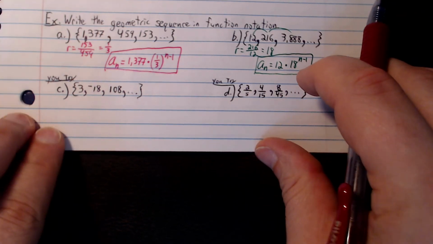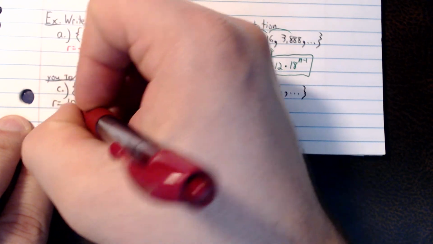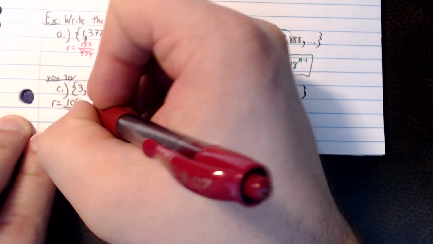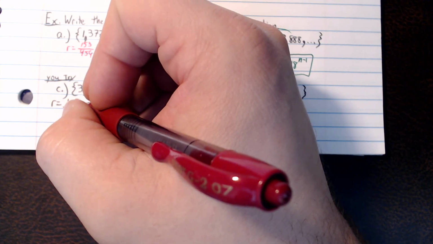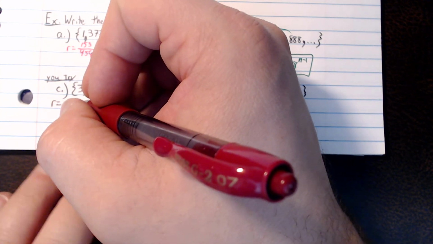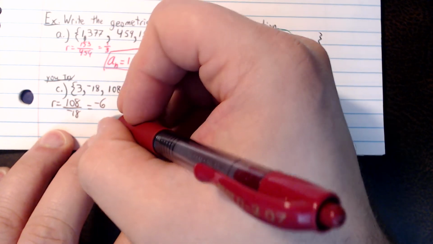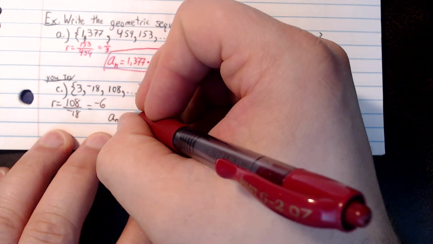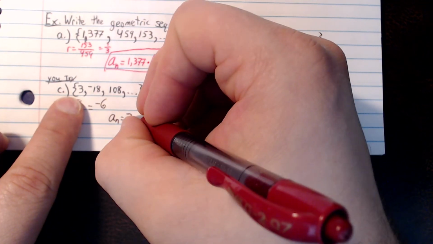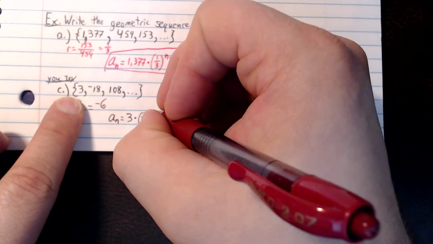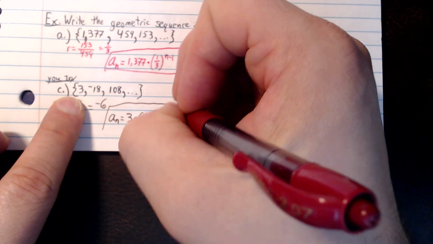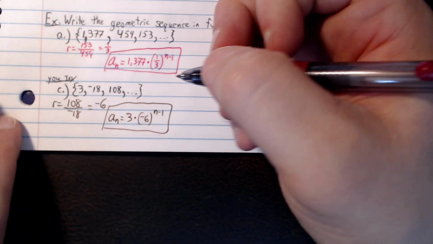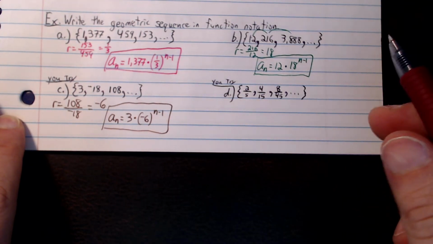All right, so let's see. R value, that's the work that you're doing here. So 108 divided by negative 18 is negative 6. So that's our R value. So A sub n equals 3, our first term, times negative 6 to the n minus 1 power. If you didn't have those parentheses there, you need them, so please make sure you include them.